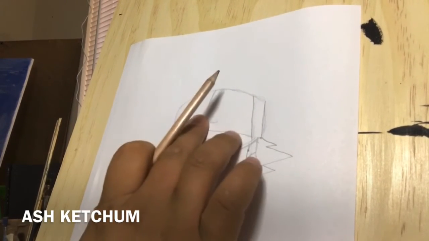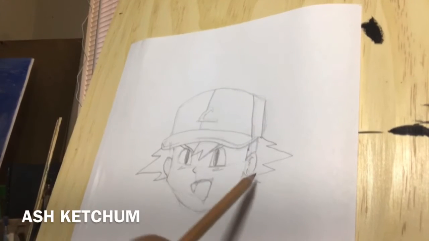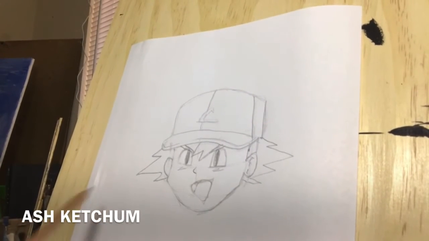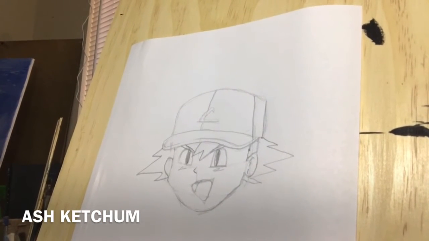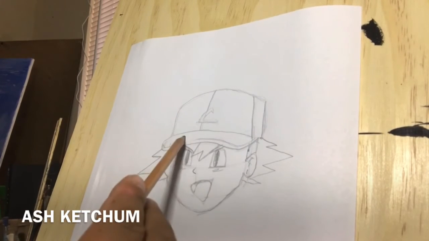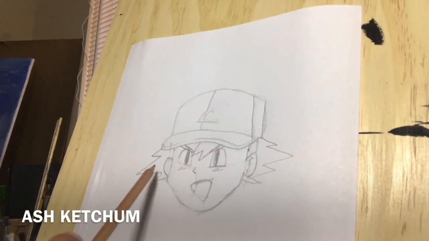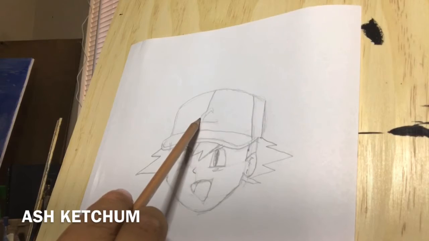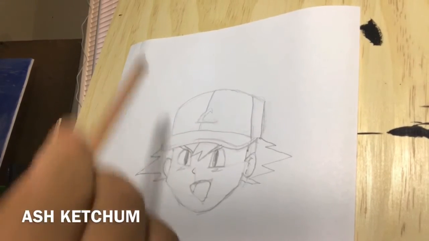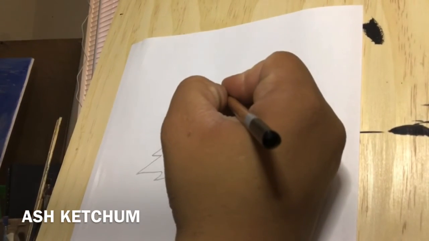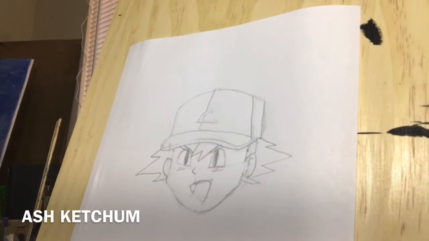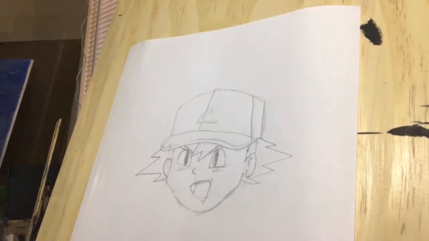You coloring this too. This is supposed to be red. His hair is supposed to be black. This is supposed to be red. His hair is supposed to be black. My bad. And this is supposed to be green. And this is supposed to be white. And we just draw the little circle cap on top of his head. And boom. We drew Ash Ketchum.